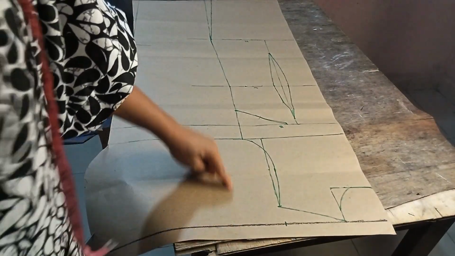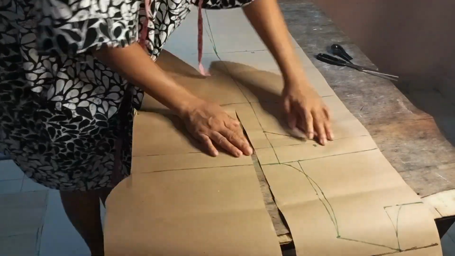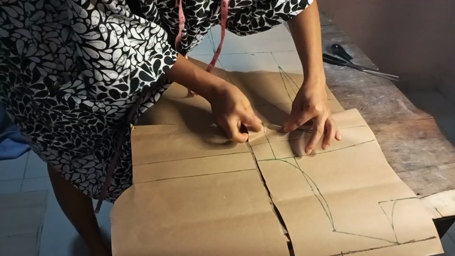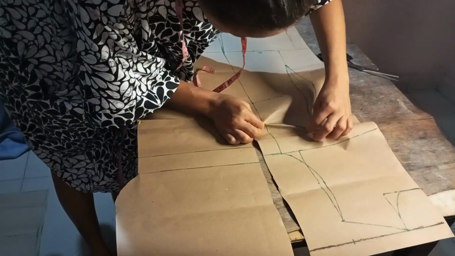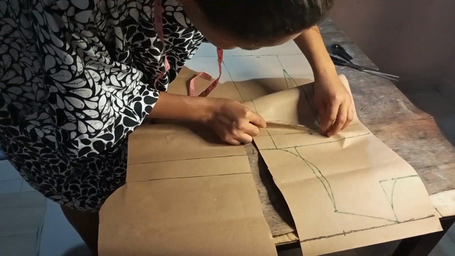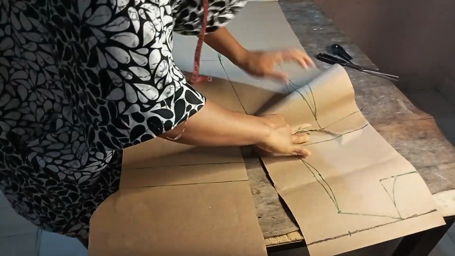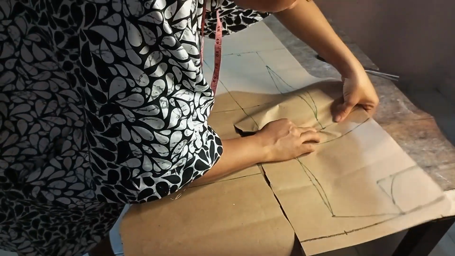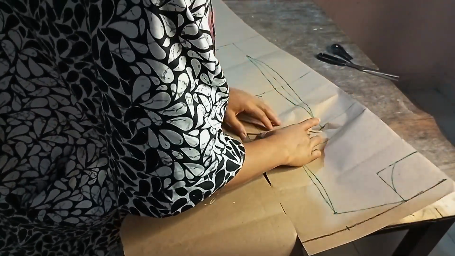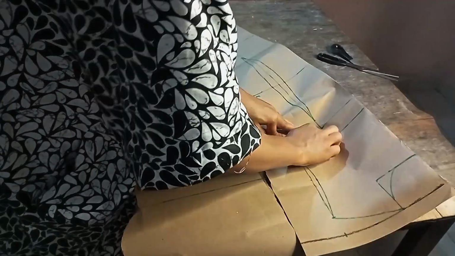So now we're going to just go ahead and open the front piece like this. We're going to open it at the center like this because we are going to be working on the side dart. So we're going to just go ahead and hold the side dart like this. Just go ahead and join and make it stay together with the bust line. So just go ahead and fold it and make it stay on the bust line.